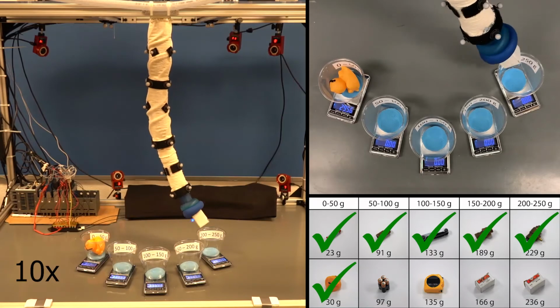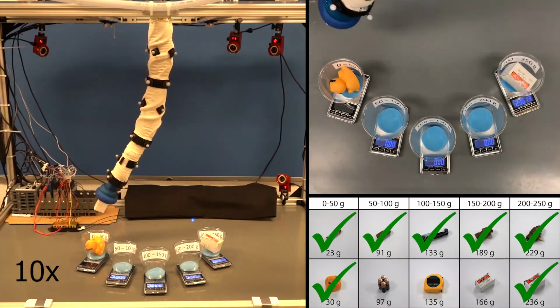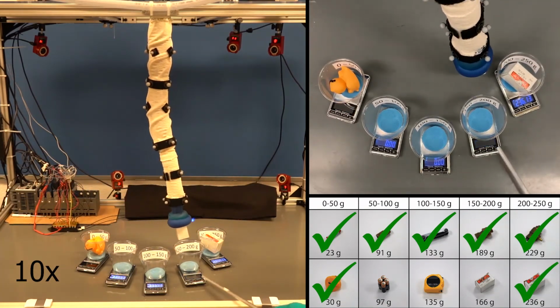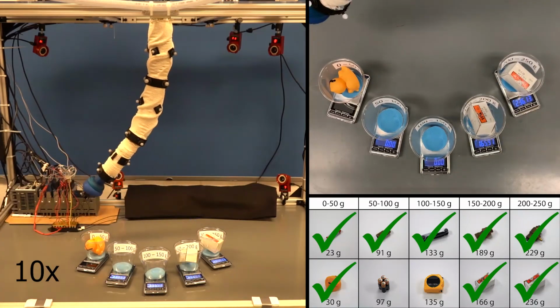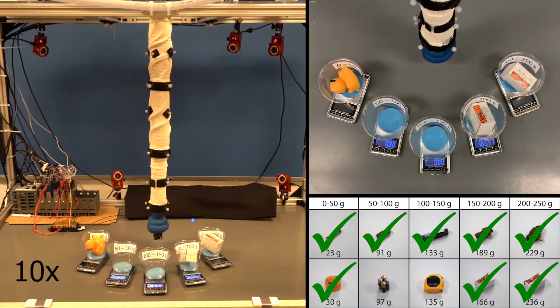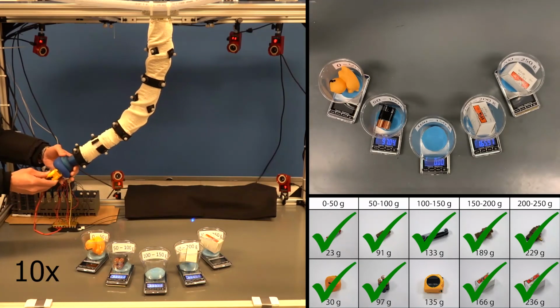While so far our approach has only been applied to this robot, we believe that our work lays a foundation towards enabling the widespread use of automated soft manipulators in real-world applications.